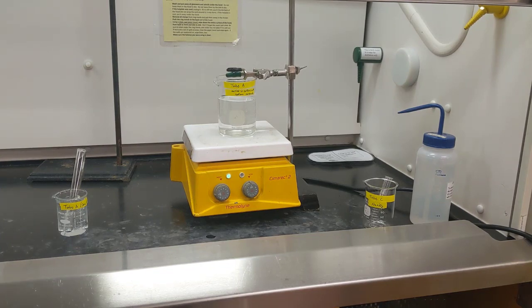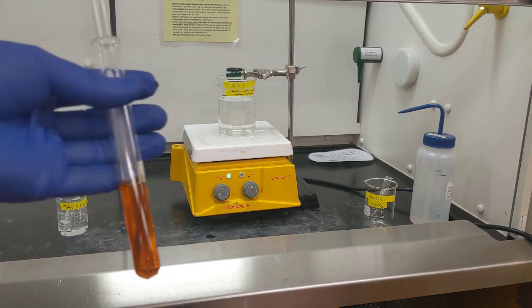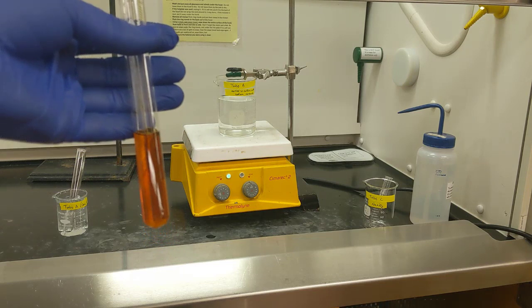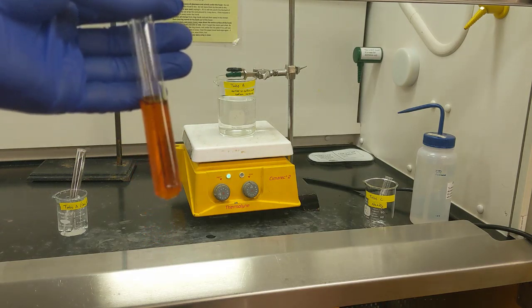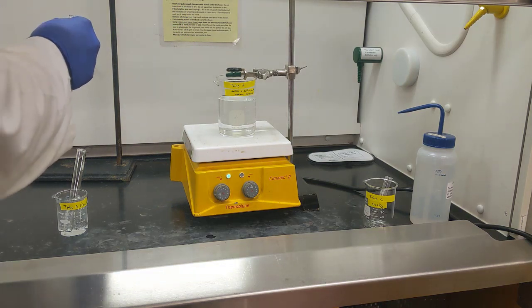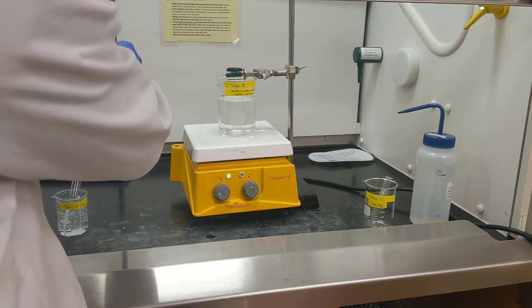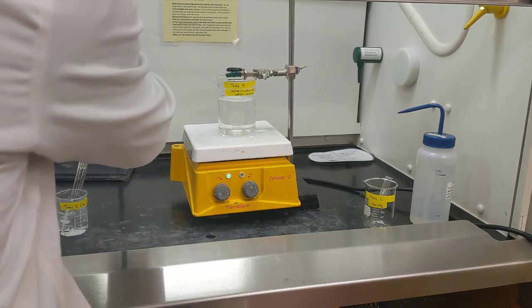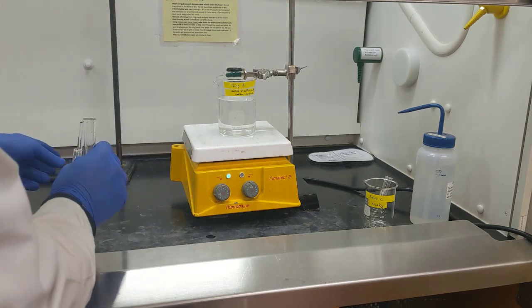Now that I have the contents of test tube C all the way in test tube B, we want to pour test tube B into test tube A, which is sitting in our ice bath. So now I'm just going to move my stir rod over here. Probably got shaky hands from too much coffee.